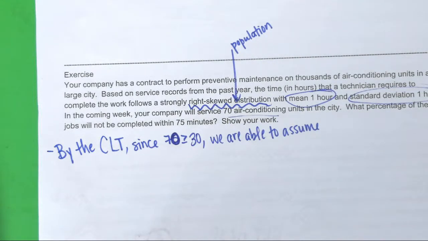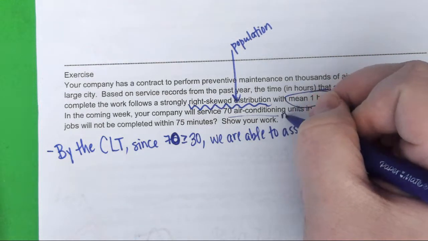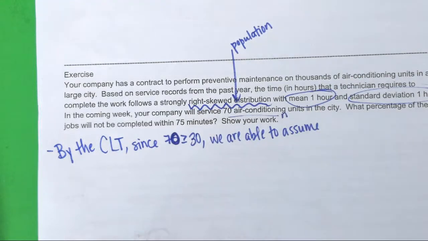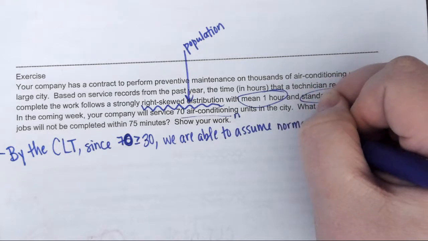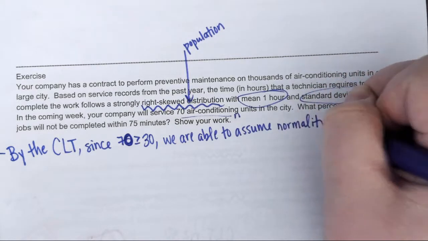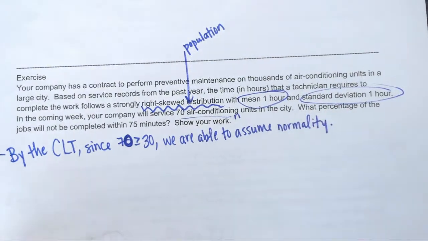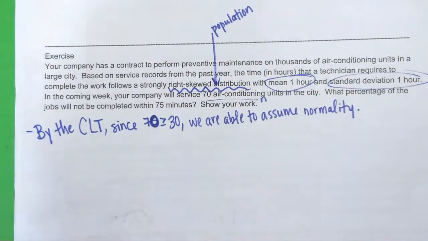So, by the central limit theorem, since 70 is bigger than 30, because our sample size is 70, that's the n, and 70 is bigger than 30, we are able to assume normality. And now we can do the math you and I want to do. But until we actually show that, or have some sort of proof, we can't actually jump into the math you and I are wanting to do.